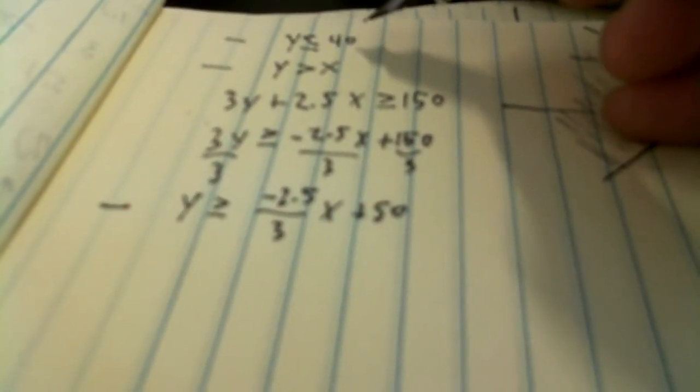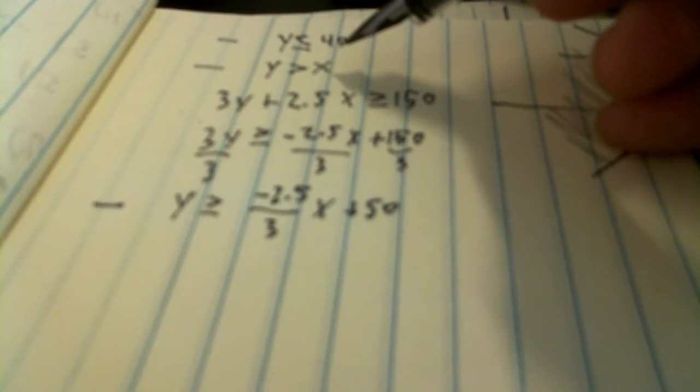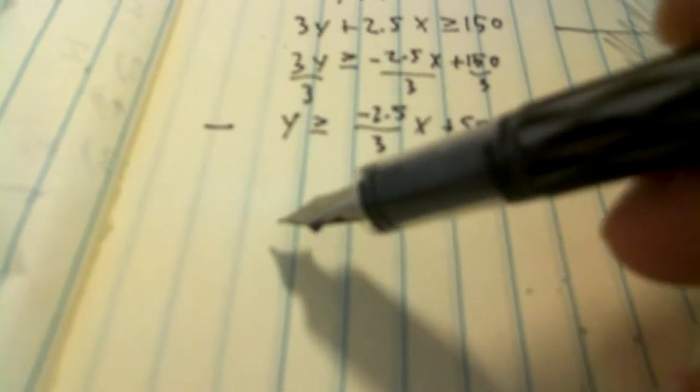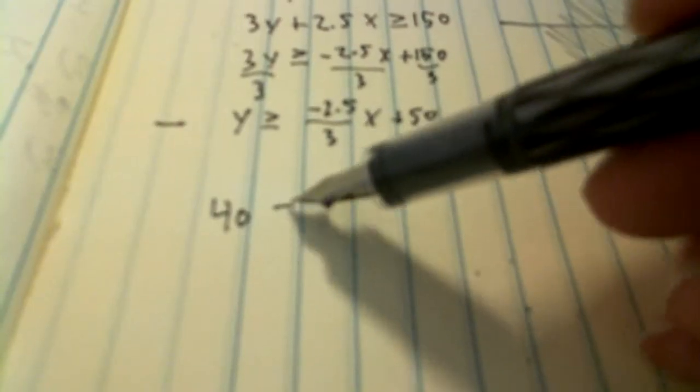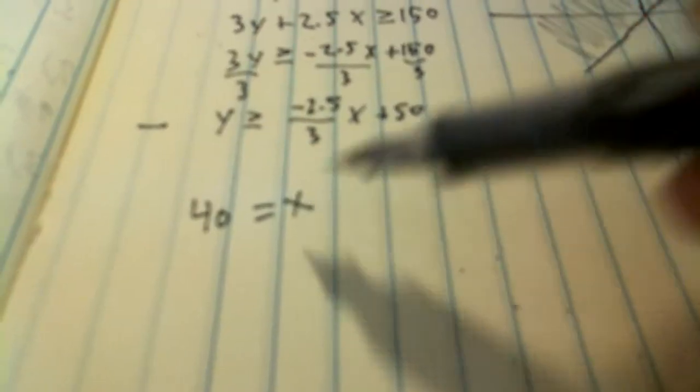Remember, we're using the one on the top, y is less than or equal to 40, and the one under it, y is greater than x. So I'm going to set them equal to each other. I'm going to say 40 equals x. I'm not going to worry about the y part, because they both have the y in common. Can you see that? I hope you can see that. 40 equals x. Aha! This was pretty easy because we already have the solution. The solution is 40 equals x. That was pretty basic. So let's go back to our graph.